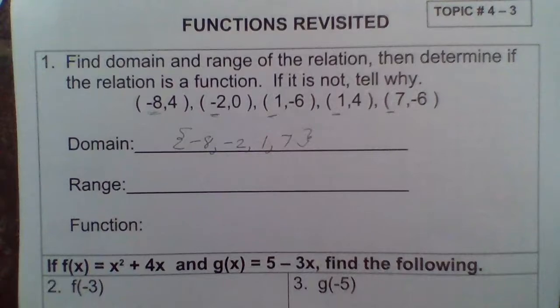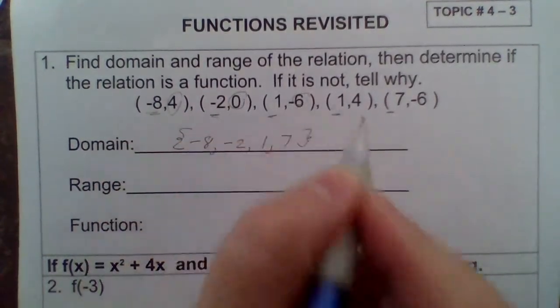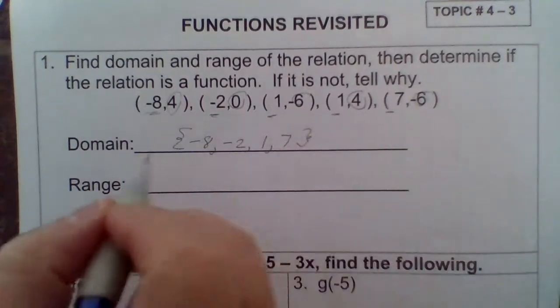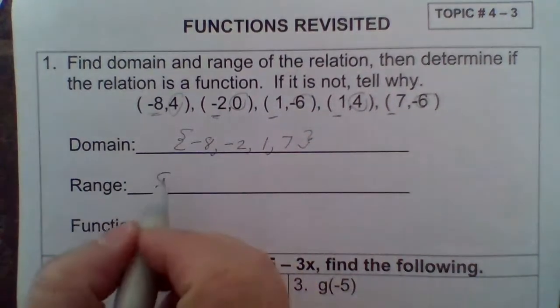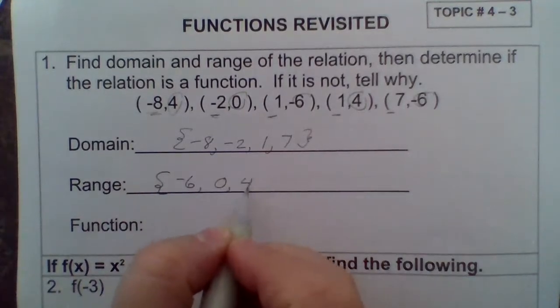And then my range is all my appropriate values of y. And again, I'm going to list them in set notation, and I'm going to list them from least to greatest.